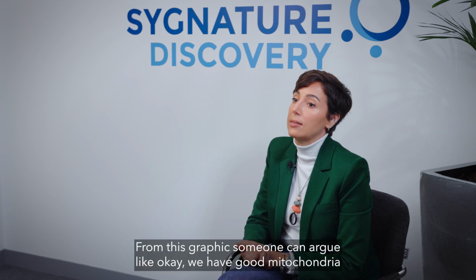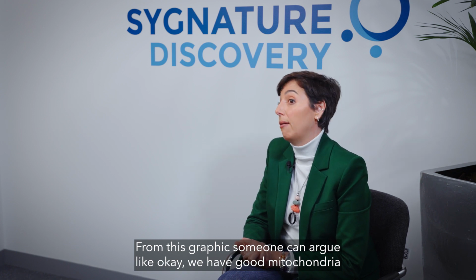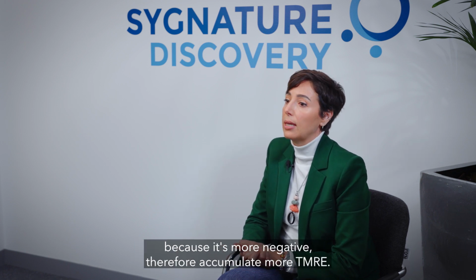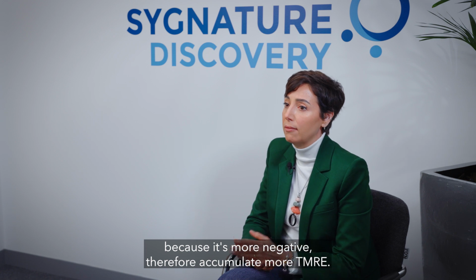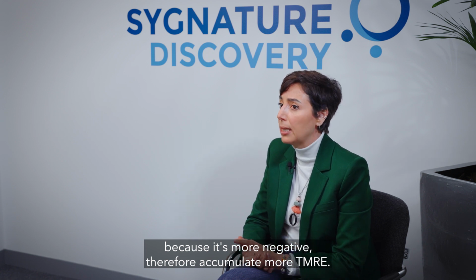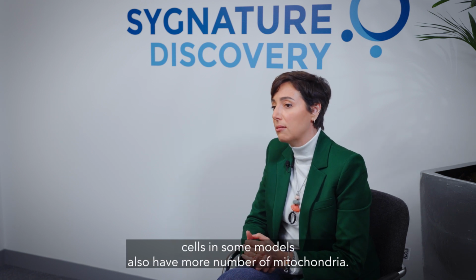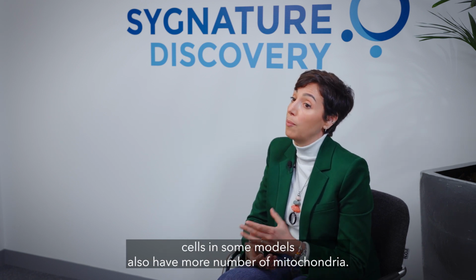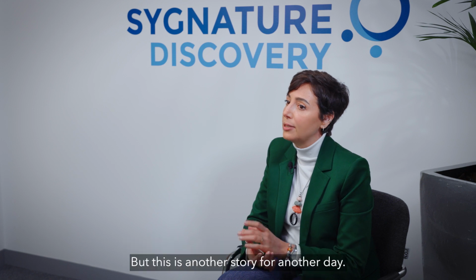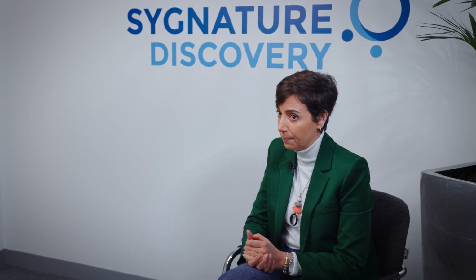From this graphic, someone can argue, okay, we have good mitochondria because it's more negative, therefore accumulated more TMRE. But it's not the case, because we do know that Parkinson's cells in some models also have more mitochondria. But this is another story for another day.